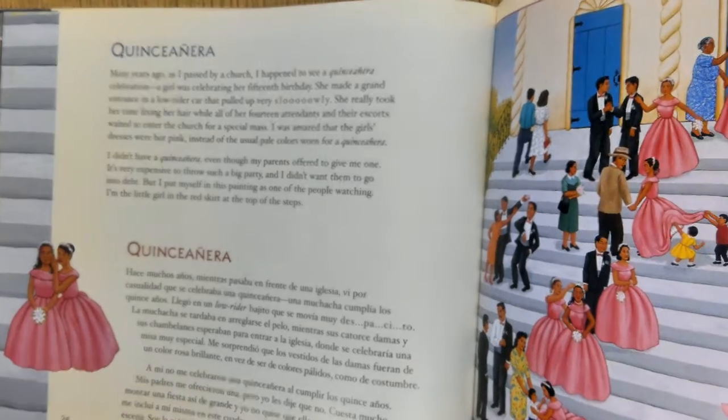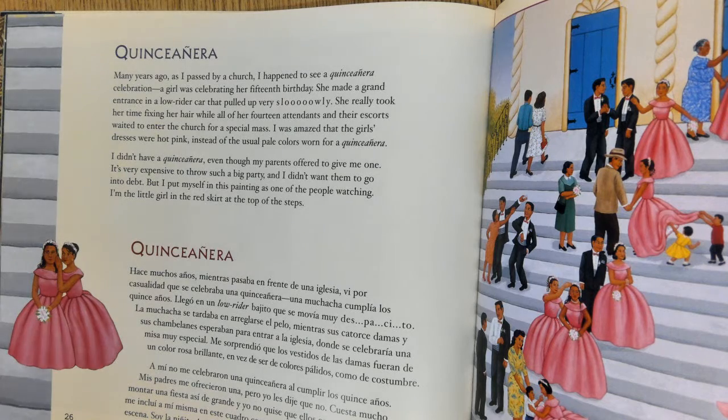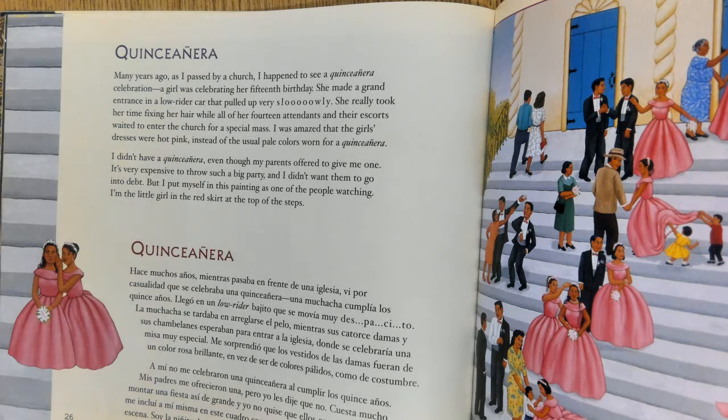Quinceañera. Many years ago, as I passed by a church, I happened to see a quinceañera celebration. A girl was celebrating her 15th birthday. She made a grand entrance in a low-rider car that pulled up very slowly. She really took her time fixing her hair while all of her 14 attendants and their escorts waited to enter the church for a special Mass. I was amazed that the girls' dresses were hot pink instead of the usual pale colors worn for a quinceañera.